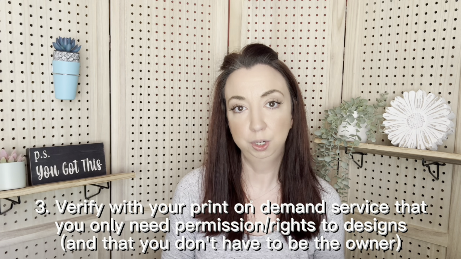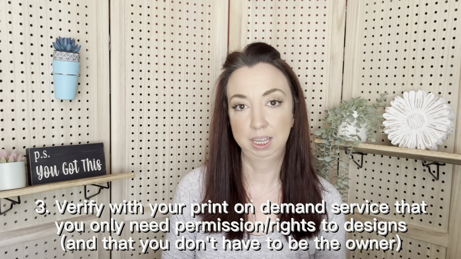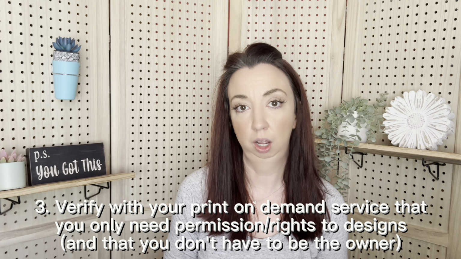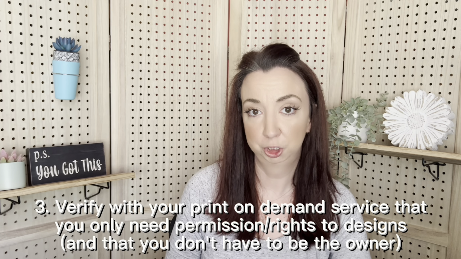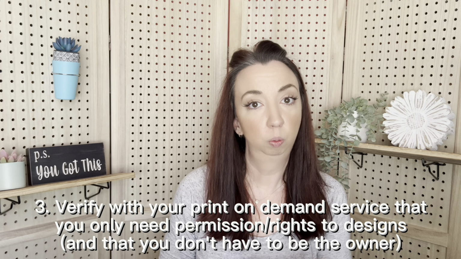The only caveat with print on demand is if you happen to be using a service that requires you to make a statement that you are the owner of the copyright. This is different than saying you have the permission to use a design. This is for websites that exclusively say you must own the copyright to your design. In those instances, Canva says you can't use their elements because they are not turning over copyright license to you. They are just granting you permission to use them for commercial use.